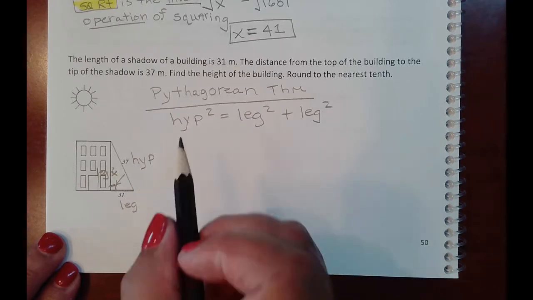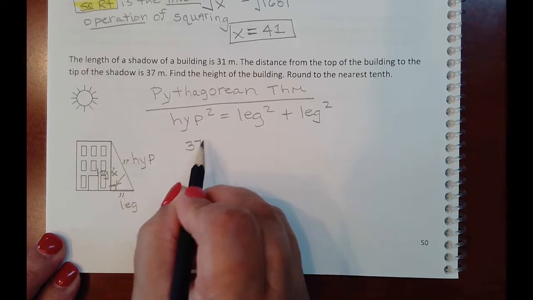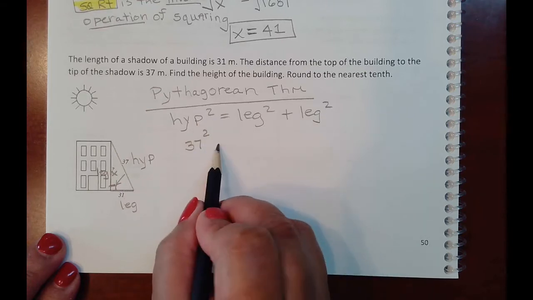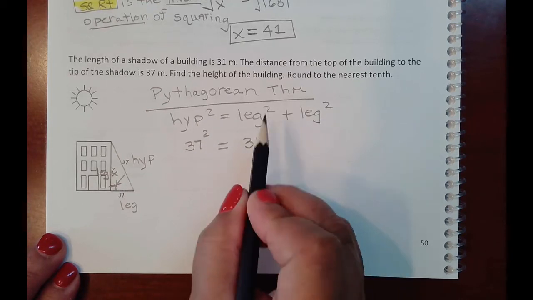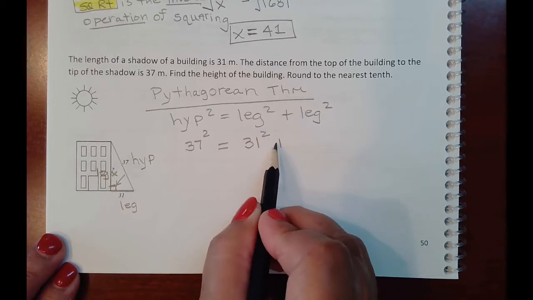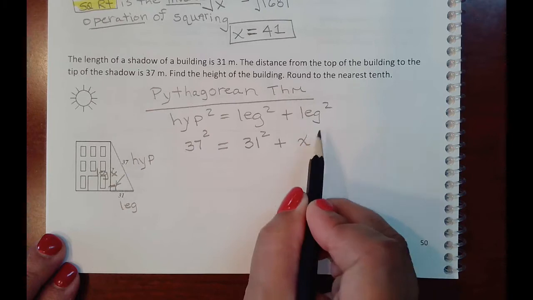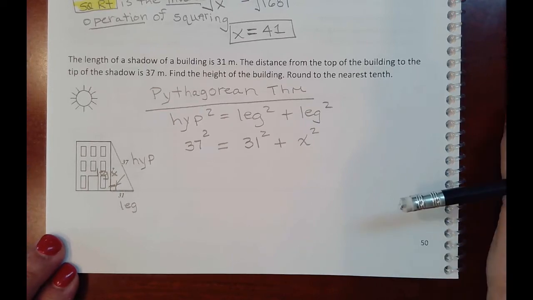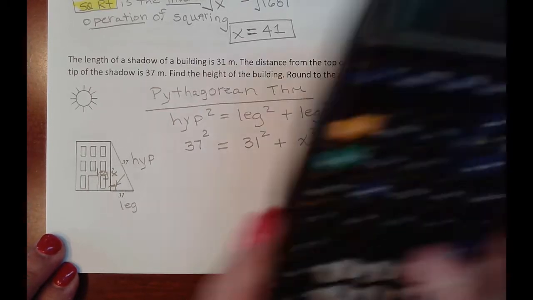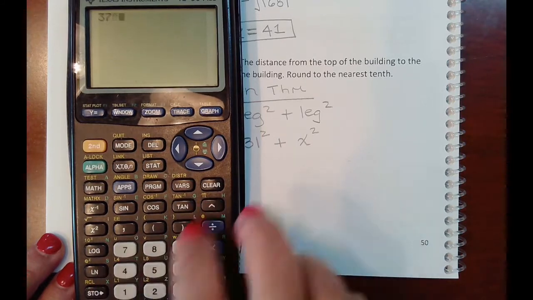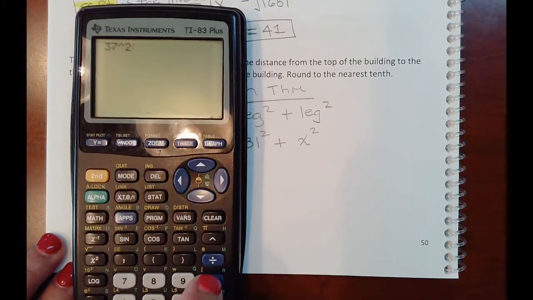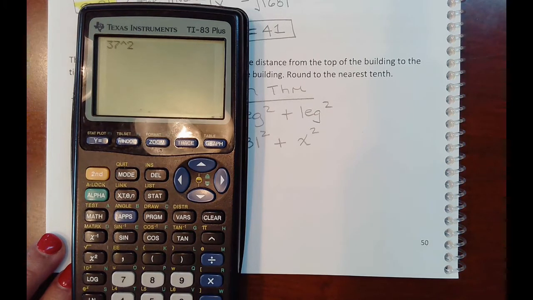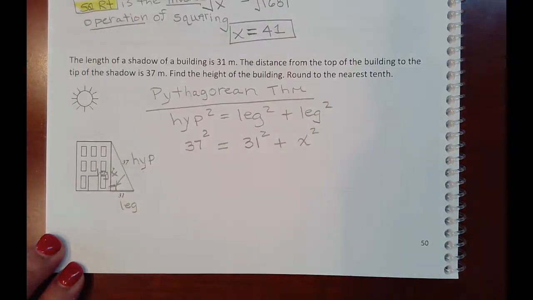Plugging it into this theorem, it would be hypotenuse, which is 37, squared, because that's what the theorem forces you to do to the hypotenuse. Then we do know one of the legs. The theorem says to square it and then add it to the other leg squared. And that other leg happens to be the one that's unknown. Now we're going to go to our calculator to get assistance with the squaring portion. So it's 37 raised to a power of 2. One more time, 37, then the power key, raised to the power of 2, and that is 1369.